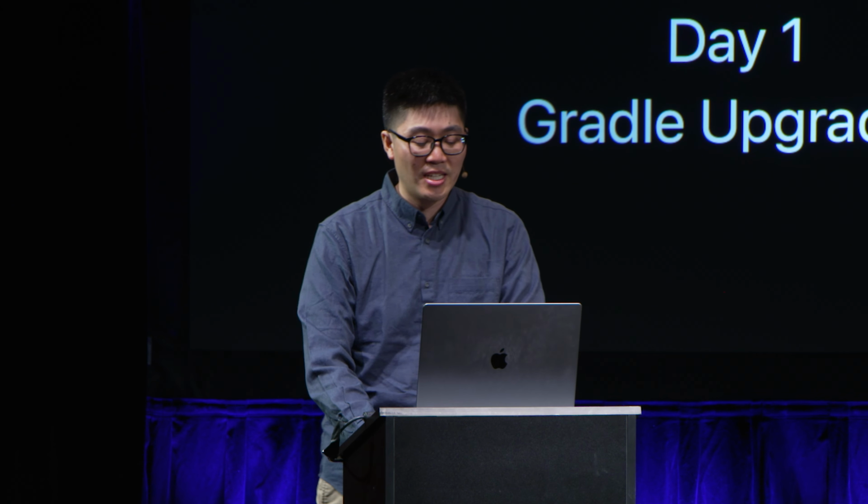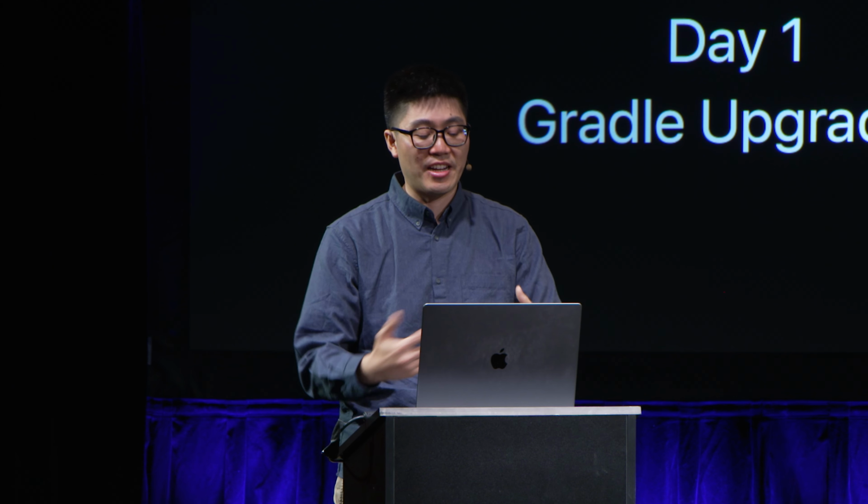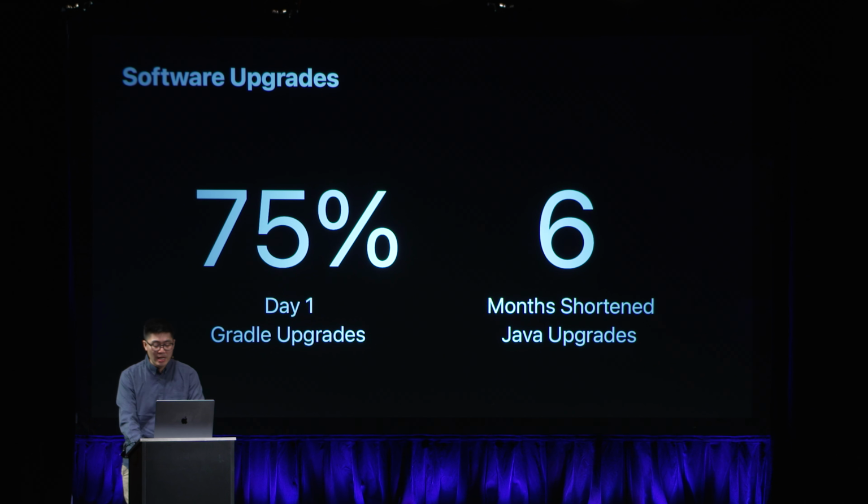Are there missing packages or runtime or just incompatibilities? We can kind of immediately get that info and that intel and feedback, and that really drives our decision-making process of how to add support and test all this stuff.